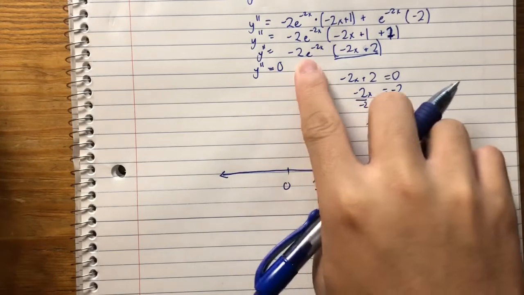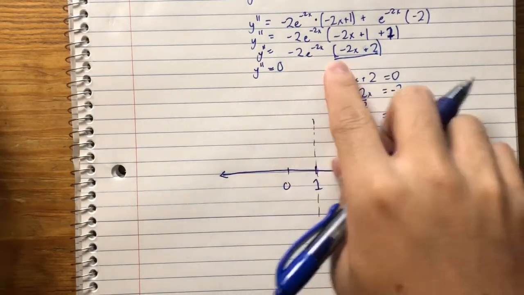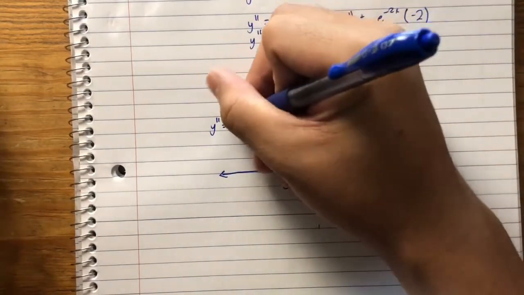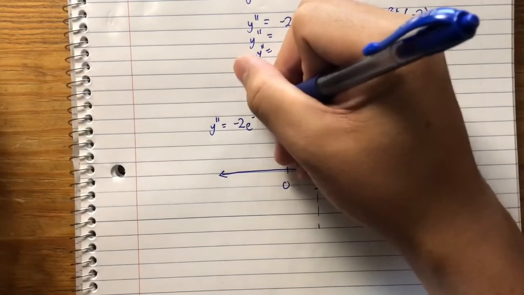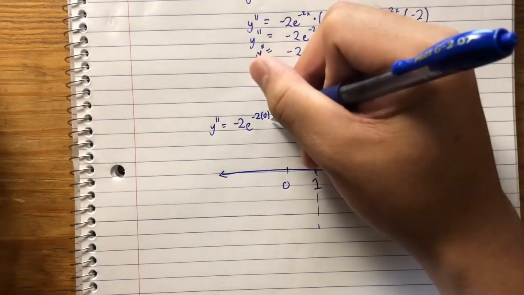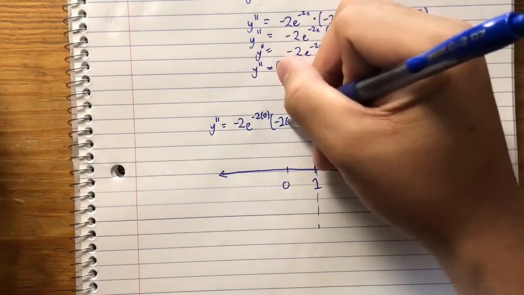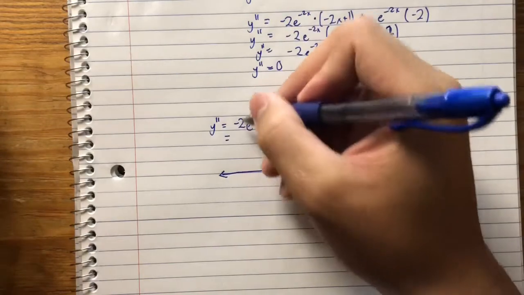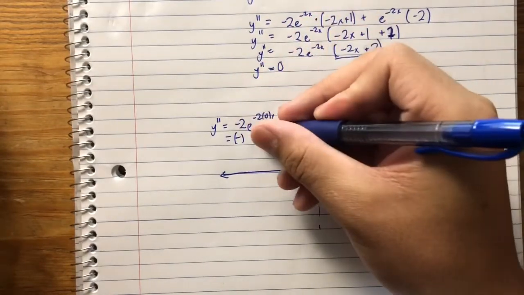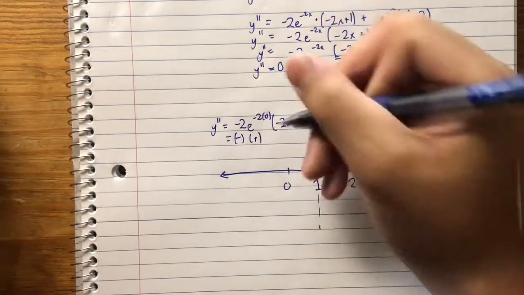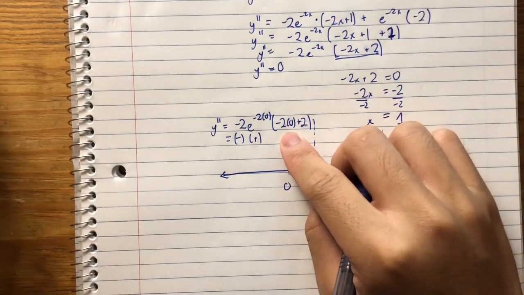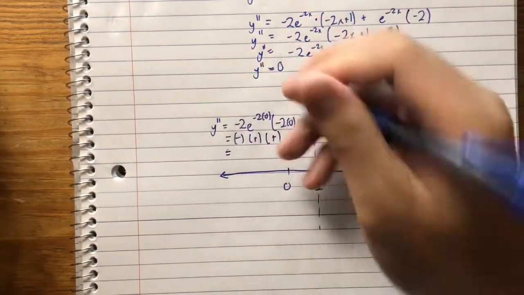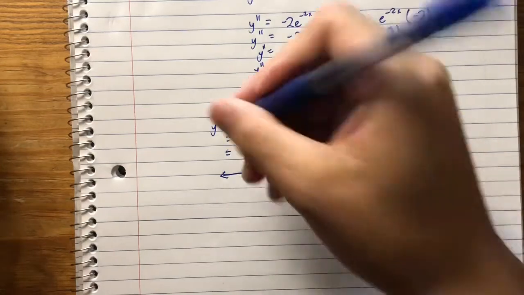So we can plug 0 into the second derivative. Negative 2 times e to the power of negative 2 times 0, times negative 2 times 0 plus 2. So we're left with a negative value times a positive value times 0 plus 2, which is a positive value. So that means our behavior on this left side would be negative.